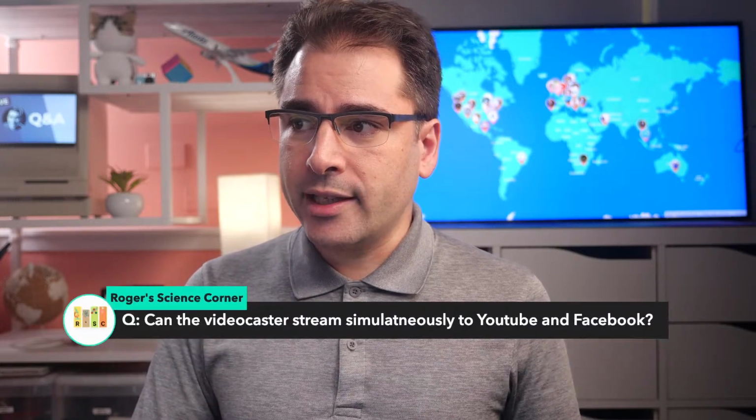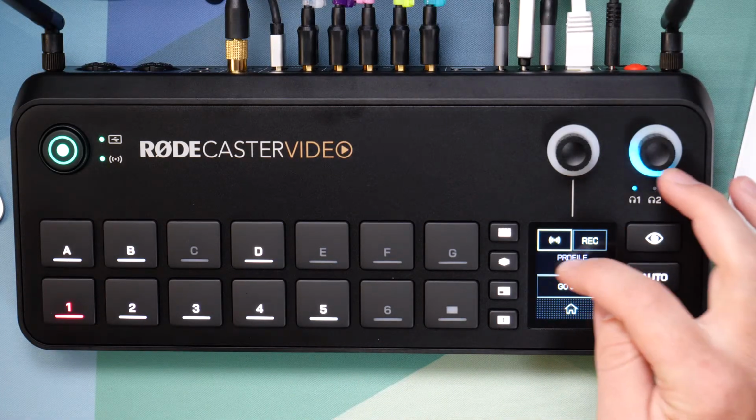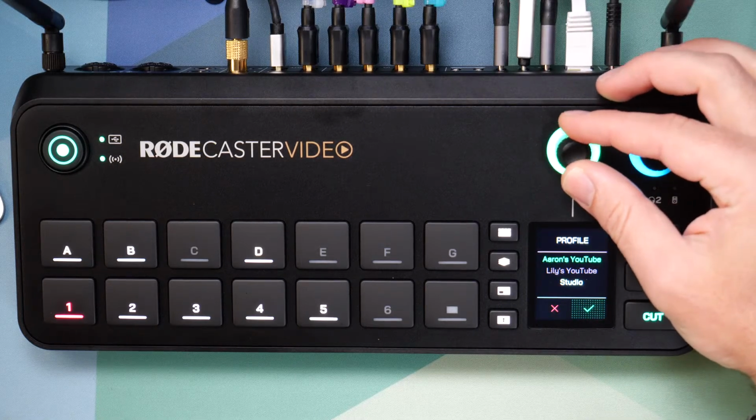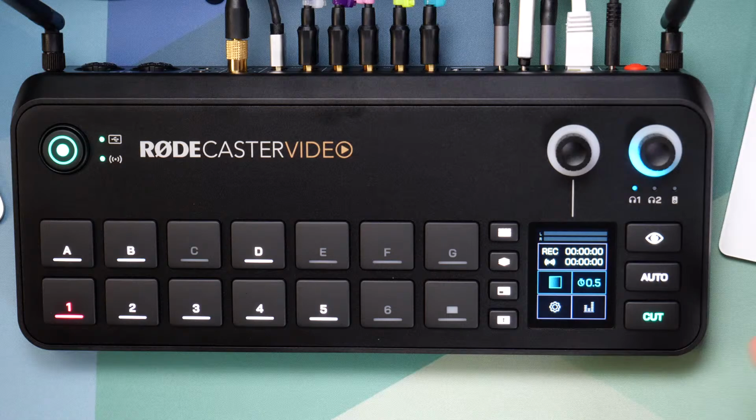Can the Rodecaster video stream simultaneously to YouTube and Facebook? No, it only goes to one destination right now. If you look, when you choose the streaming profile, you select one. So you can only choose one at a time. I have no idea if they have plans to change that and let you eventually stream to multiple, but it only goes to one platform. So if you did want to stream to multiple, you'll have to go through a restreaming service. There's plenty of those out there. Not terribly hard to find them.